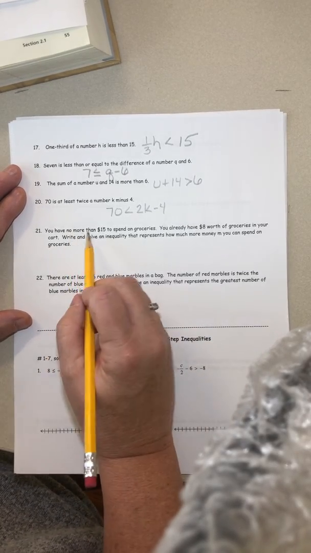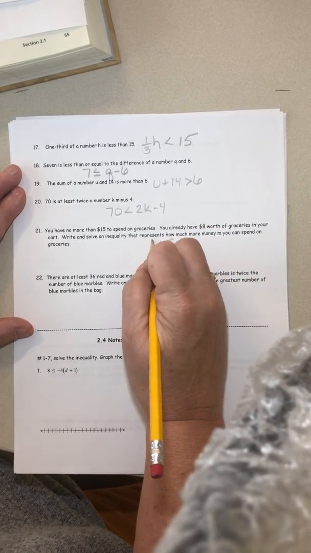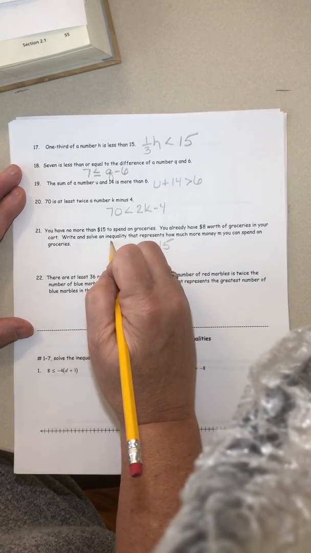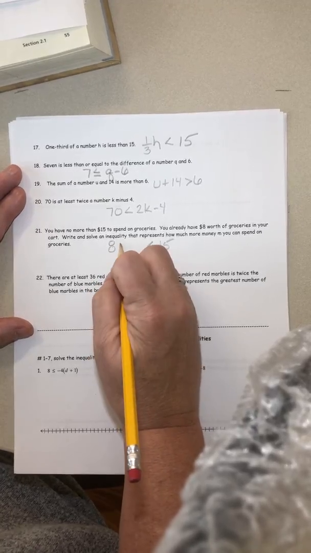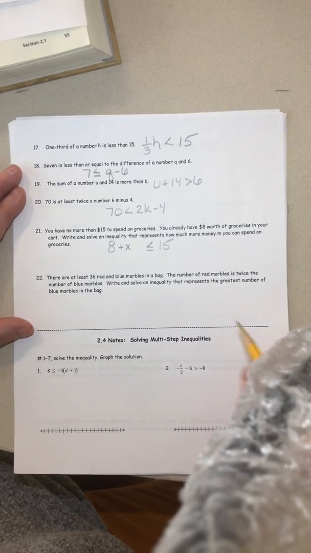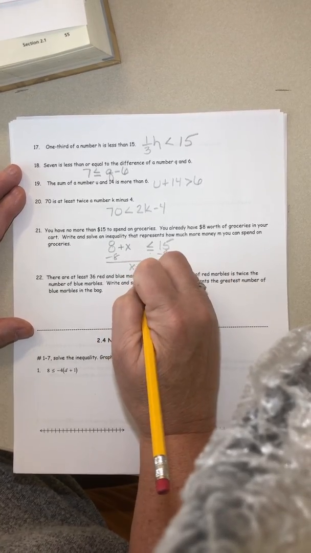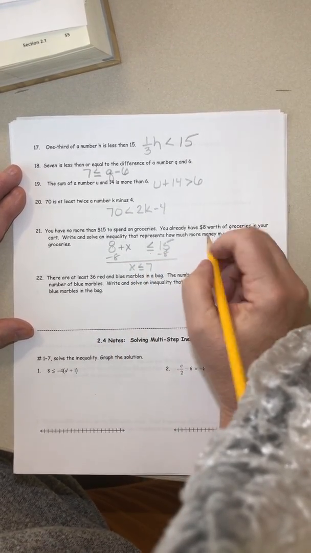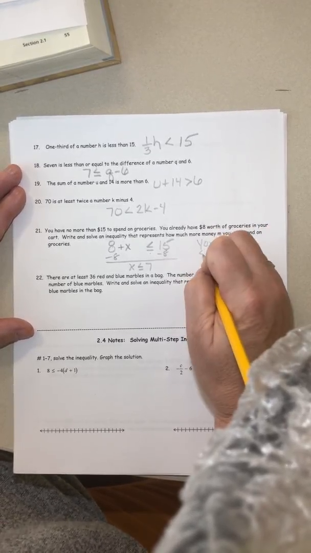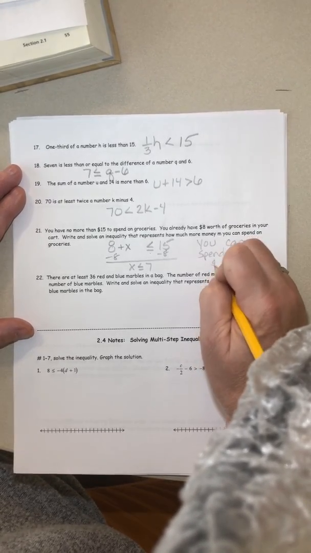Number 21, you have no more than $15 to spend on groceries. That's the highest number you can spend. You can spend all of your money, so that would be less than or equal to. You already have $8 worth of stuff in your cart, and you have some more, we'll call it x, that you can put in there. And if you subtract 8 from both sides, x is less than or equal to 7. And if you are asked to write a sentence, you would say you can spend up to $7.